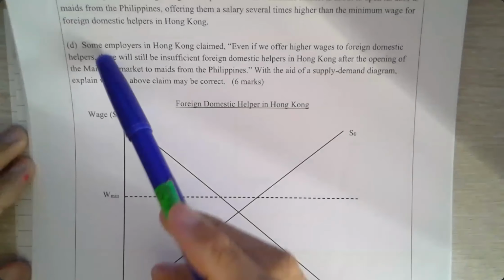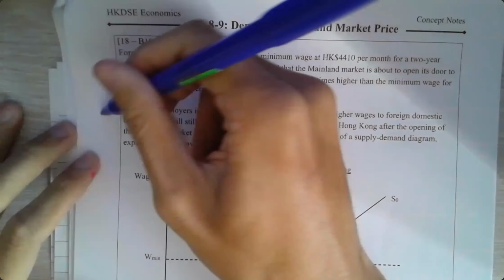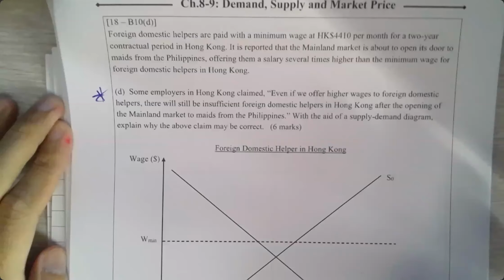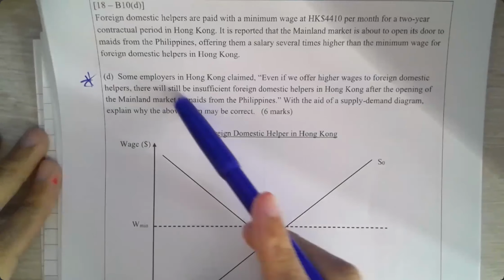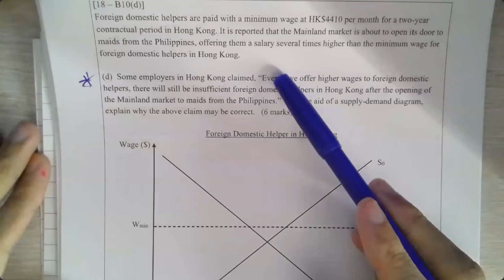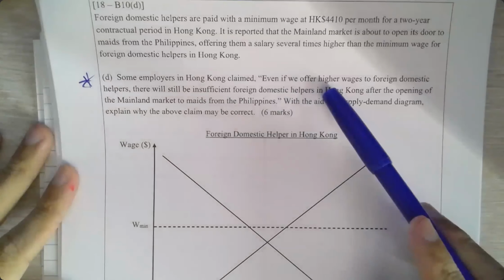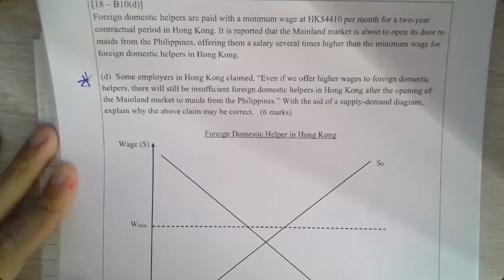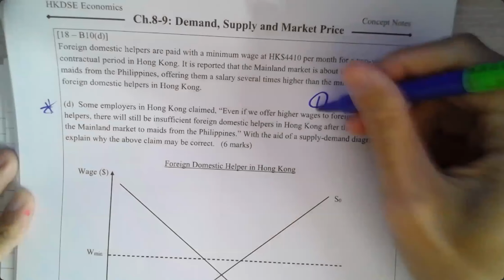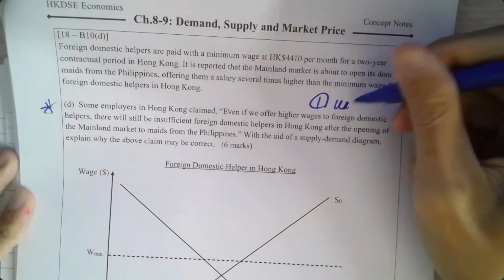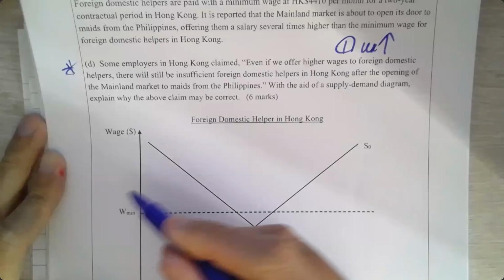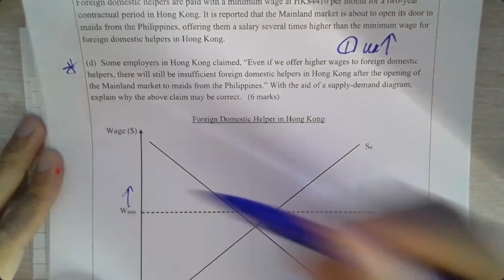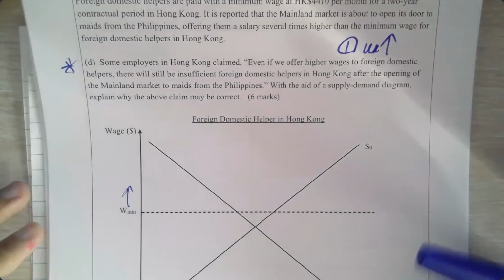Some employers in Hong Kong claim that even if we offer higher wage to foreign domestic helpers, what does that mean? Point number 1, we need wage to increase, this thing needs to increase.